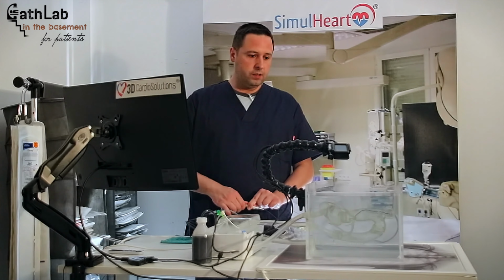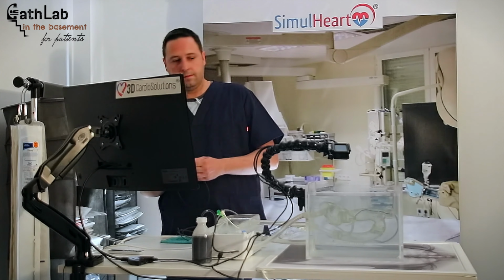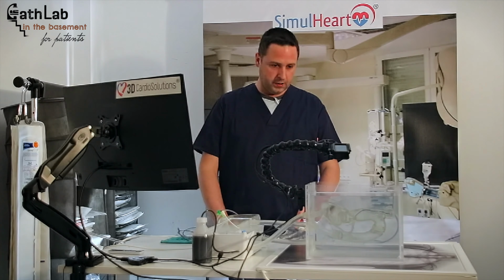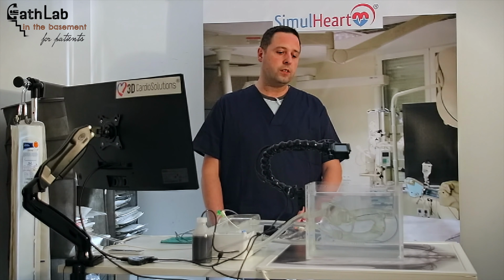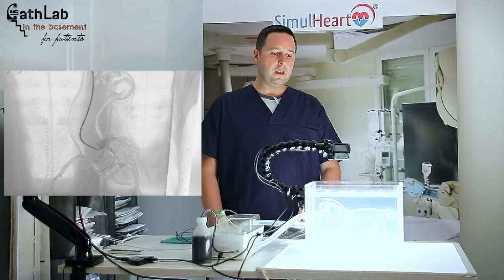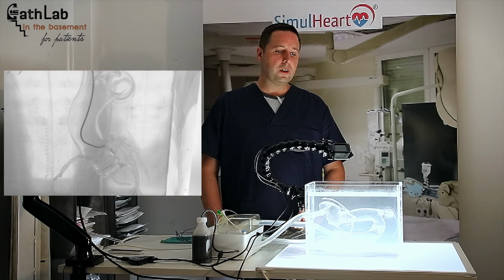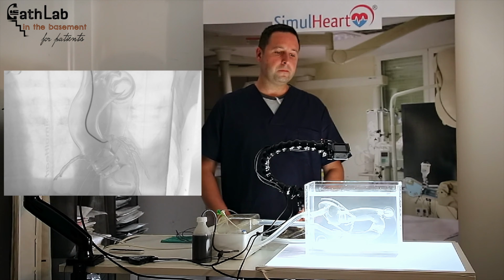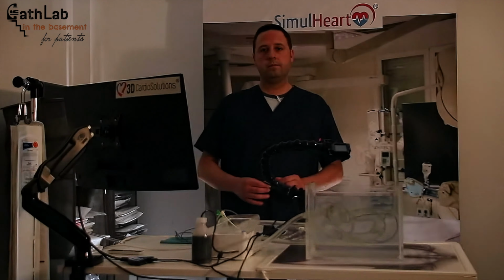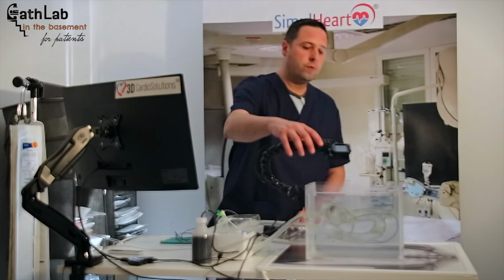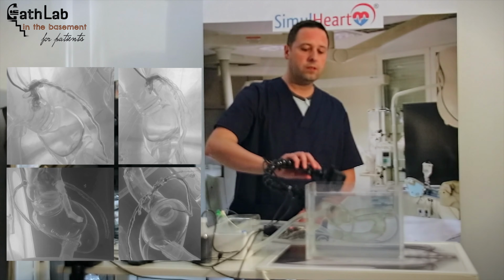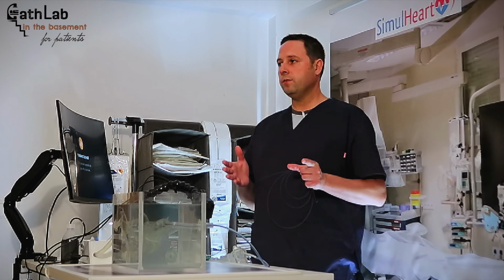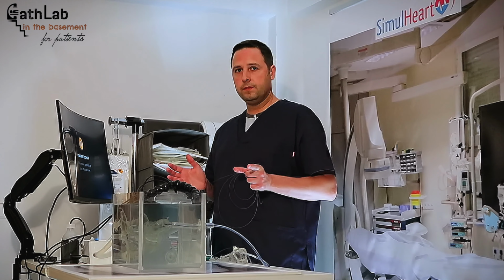So when we get to the artery, we have to manipulate the catheter to get it inside the coronary artery, and then we can give contrast and see the anatomy. And we have to do several projections in order to get a good look at the coronary arteries and to tell you if there is any coronary artery disease that needs treatment or not.